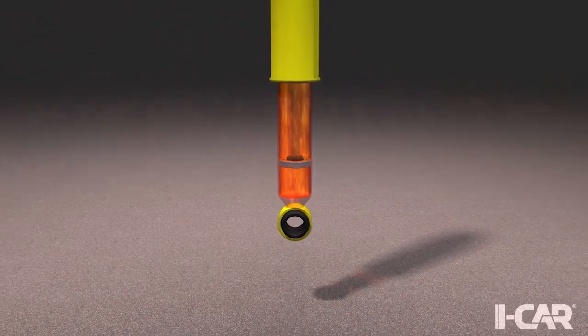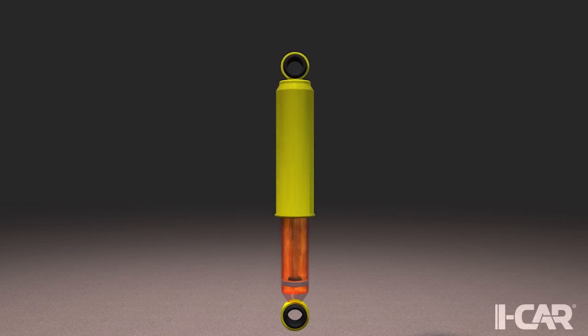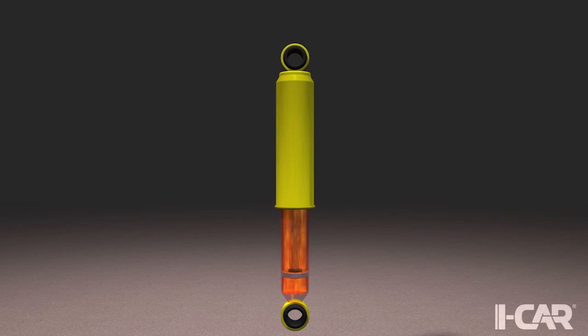Increasing the viscosity or thickness of the hydraulic fluid also reduces the amount of fluid travel through the openings and increases the resistance of the shock absorber. All shock absorbers are velocity sensitive. The larger the bump, or the faster the vehicle is traveling, the faster the piston will try to move in the tube, and the more resistance the shock absorber will provide.